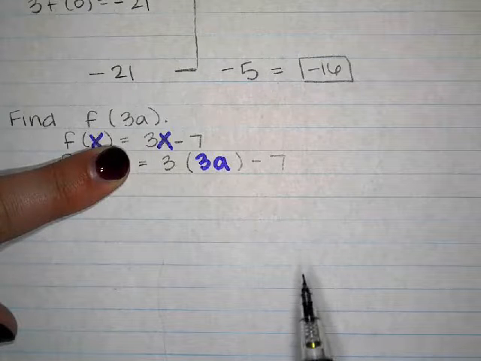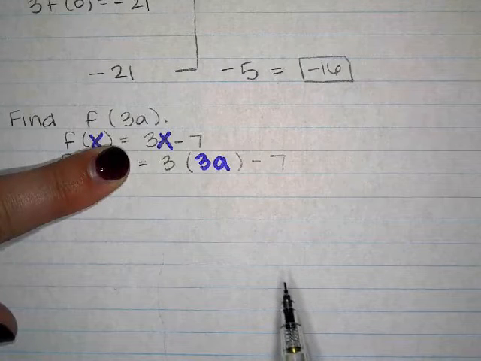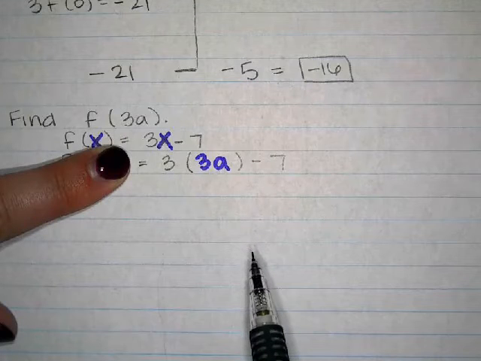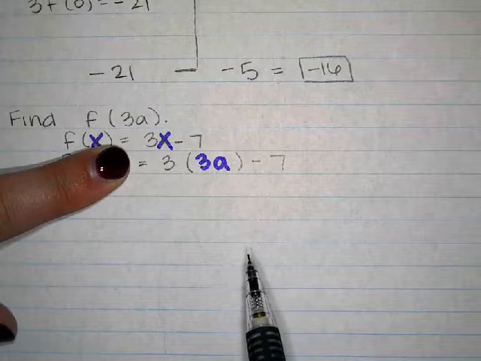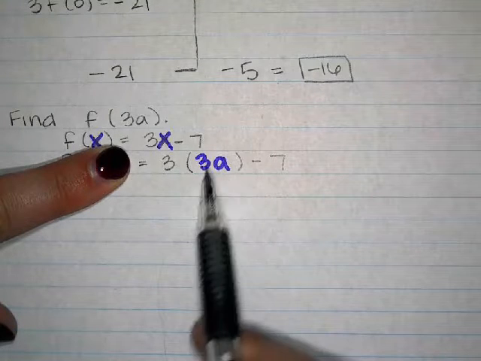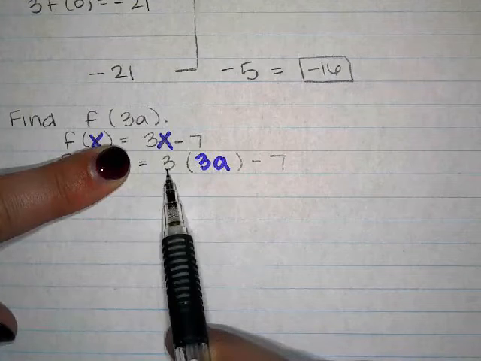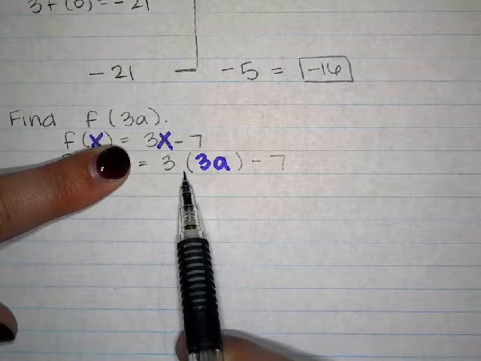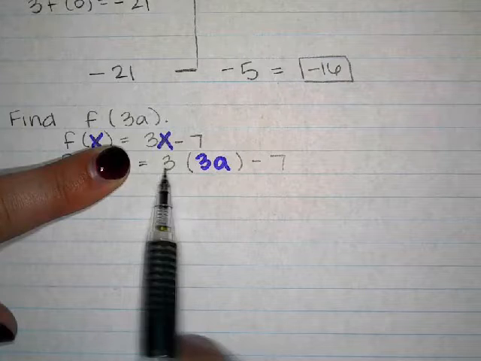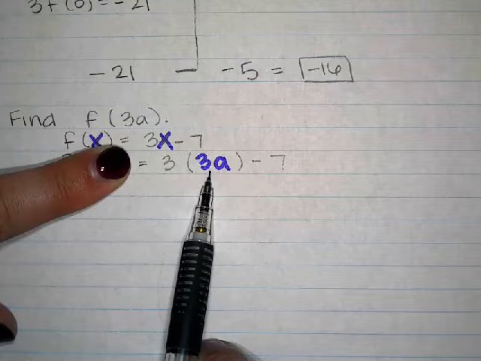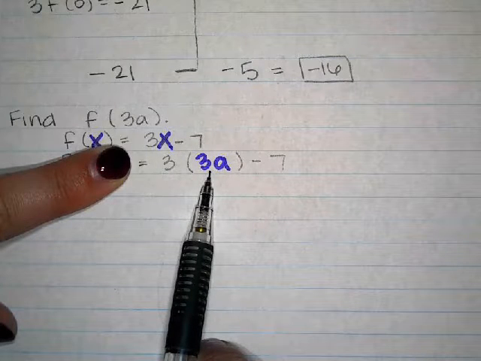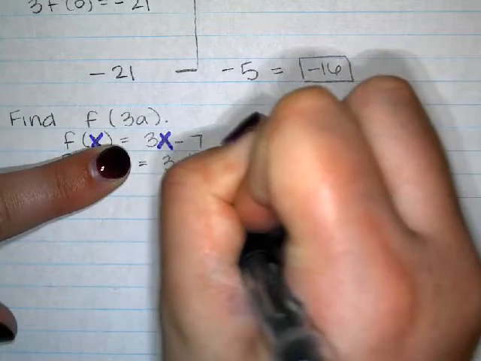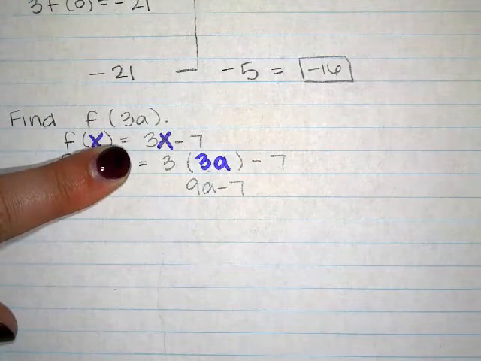What would we typically do? We've got parentheses, and they're next to a 3. What does that usually mean, parentheses? It usually means multiply. So we've got 3 multiplied by 3a. What does that give us? 9a. 9a minus 7.